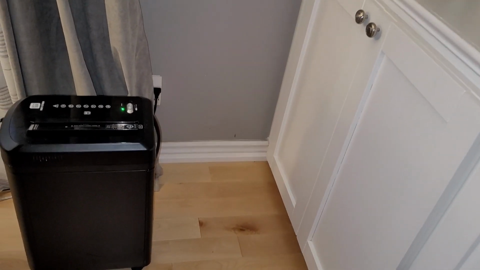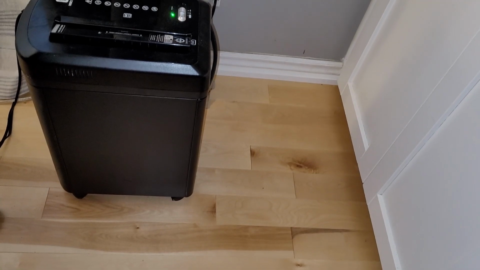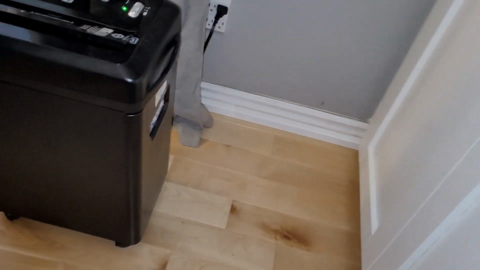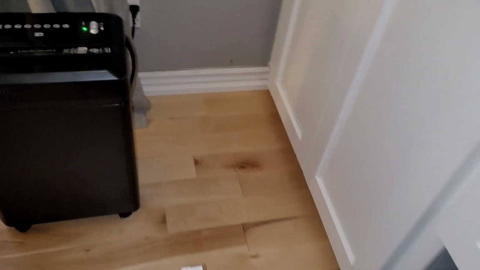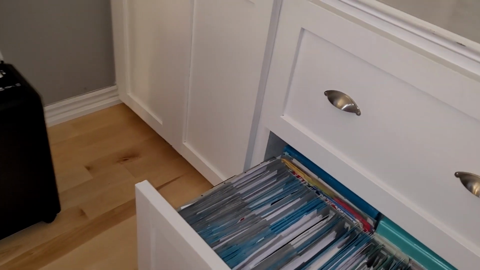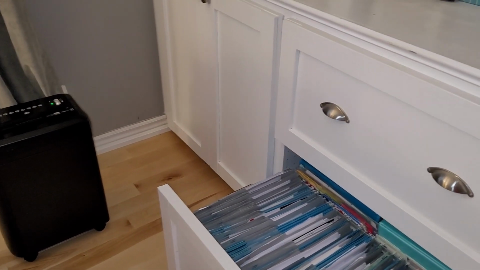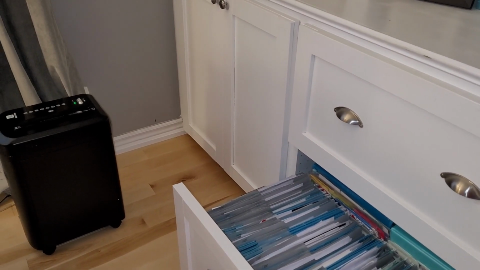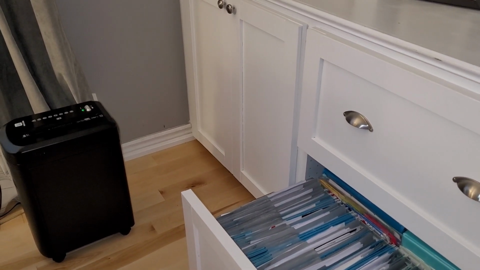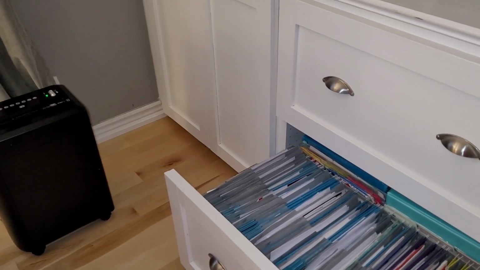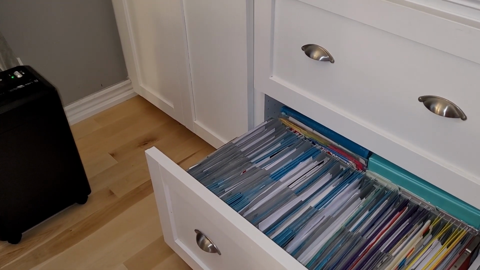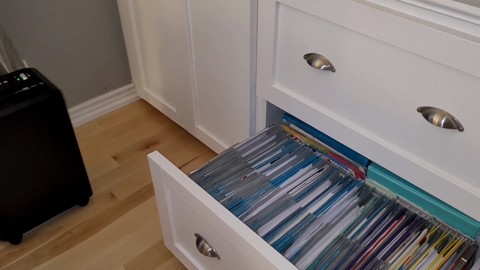And my handy dandy little paper shredder there is actually full, so I need to empty that before I can even get started. But I gather because you are watching this video, you are looking for some tips on how to get your papers in order, and hopefully I will be able to do that for you.